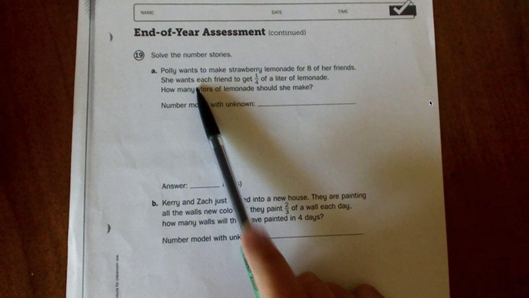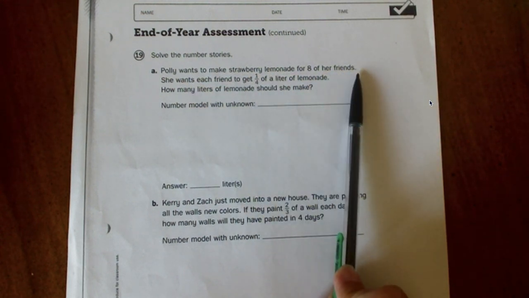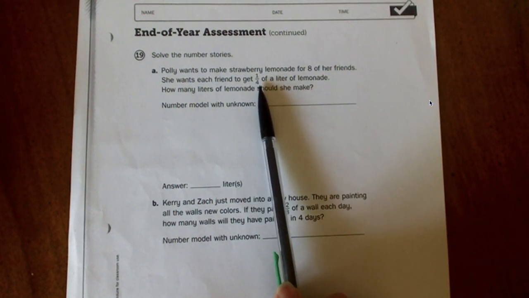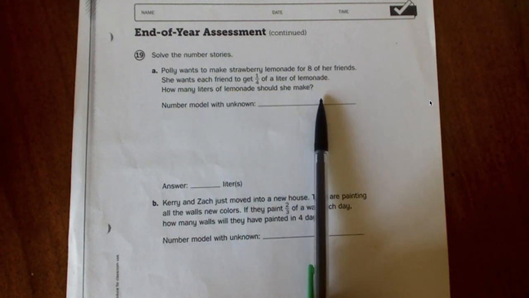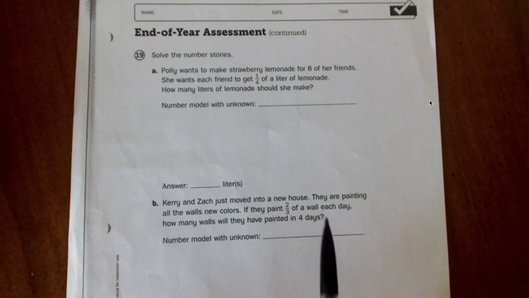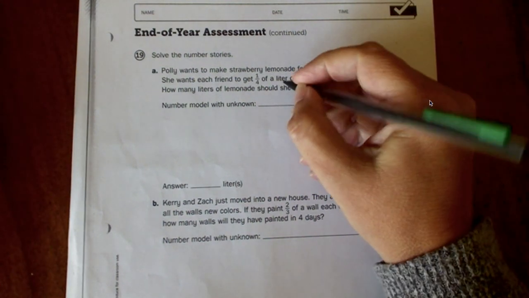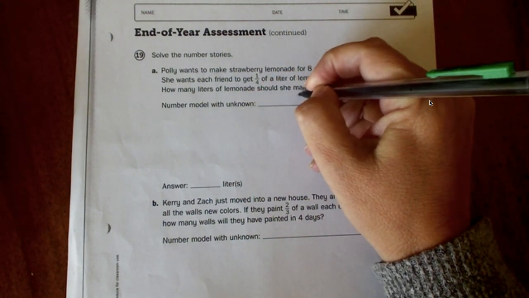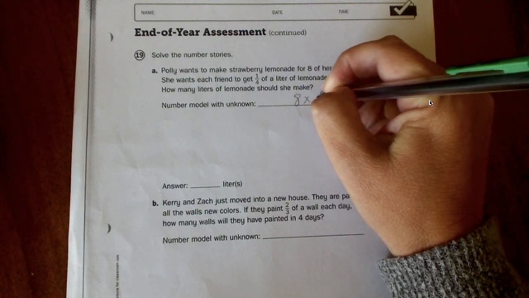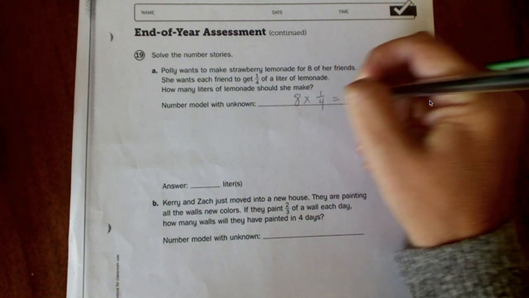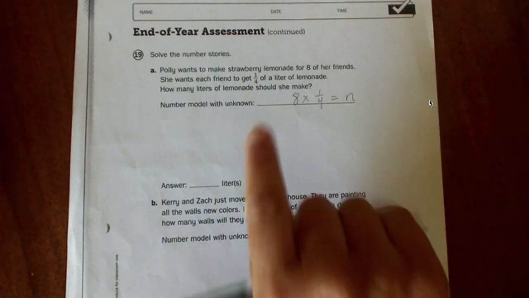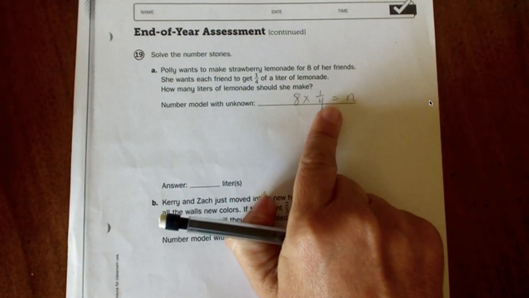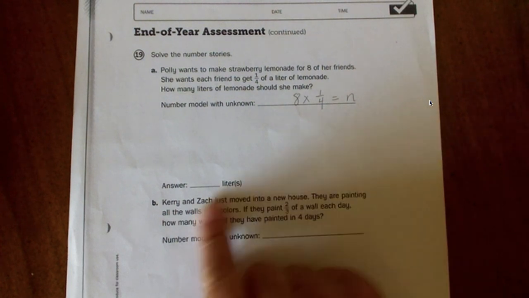So Polly used to make strawberry lemonade for 8. She wants each friend to get a quarter of a liter of lemonade. How many liters of lemonade should she make? This is what we just did with multiplication. So number model with unknown. So I'm going to use my number model. So she has 8 friends. They each get a quarter liter. How many liters does she have to make?